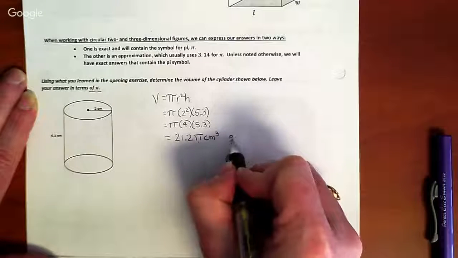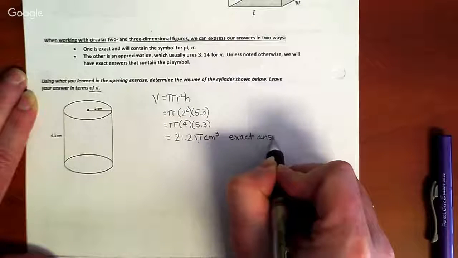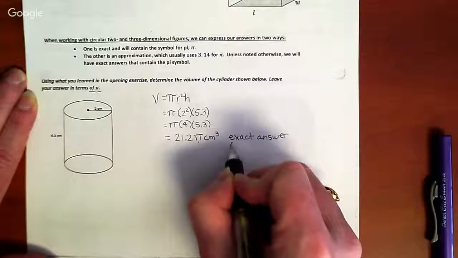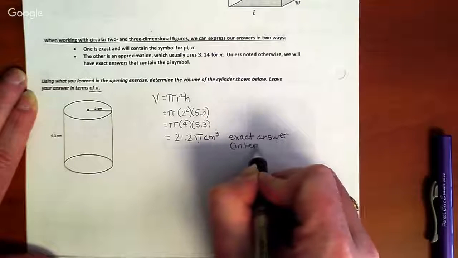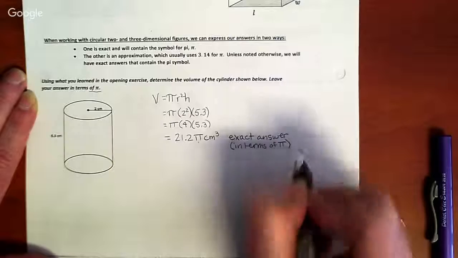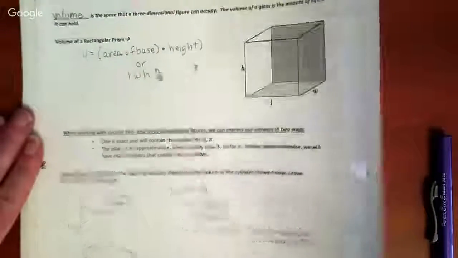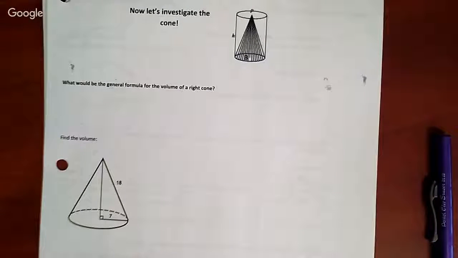So this is the exact answer, and this is in terms of pi. So next, now we're going to investigate a cone.